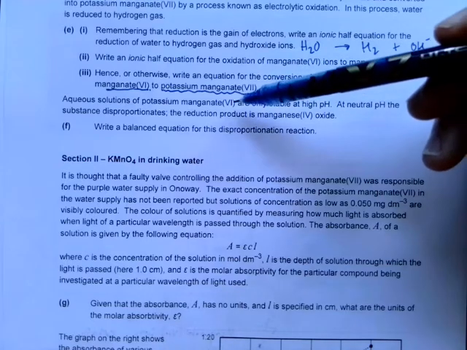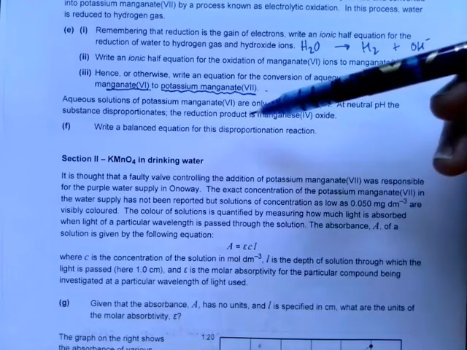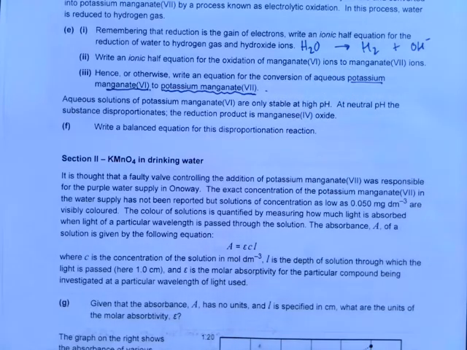Aqueous solutions of potassium manganate(VI) are only stable at high pH. At neutral pH, the substance disproportionates. The reduction product is manganese(IV) oxide. Write a balanced equation for this disproportionation reaction.